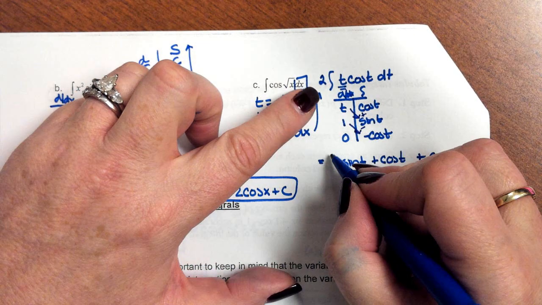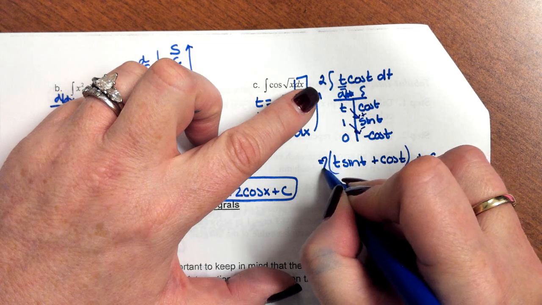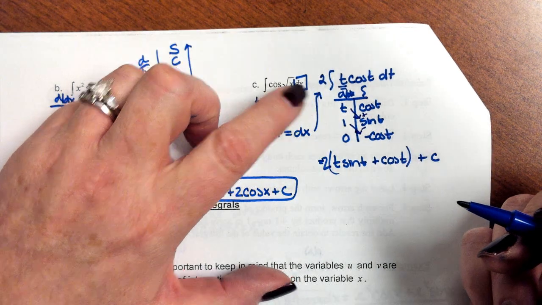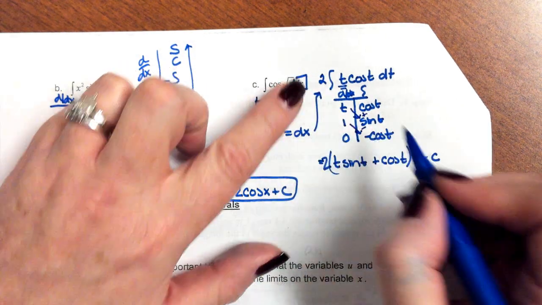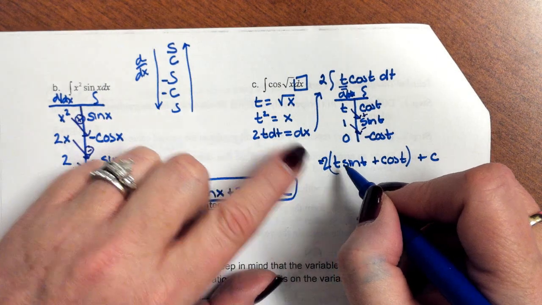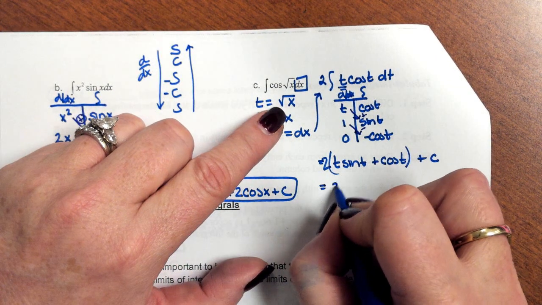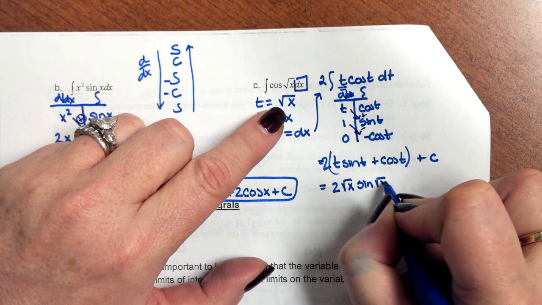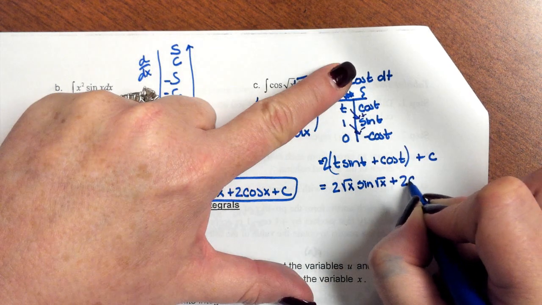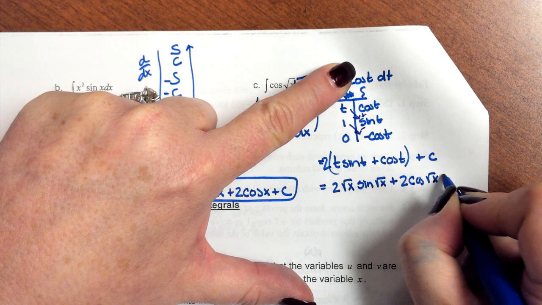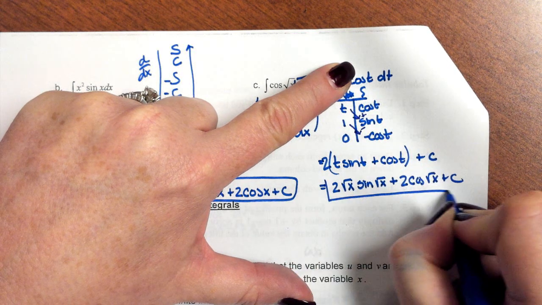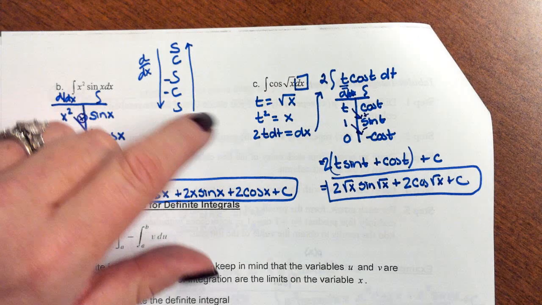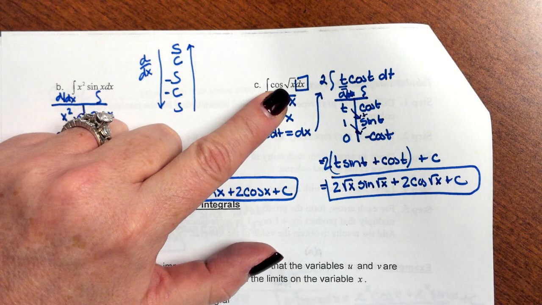And don't forget, all of this is going to be multiplied by that constant of 2 that I pulled out of my integral. Now I'm going to replace my t's with the square root of x. So I end up with 2 times square root of x times the sine of square root x plus 2 times the cosine of square root x plus c. The idea in the beginning was somehow to rewrite this integral without the square root.